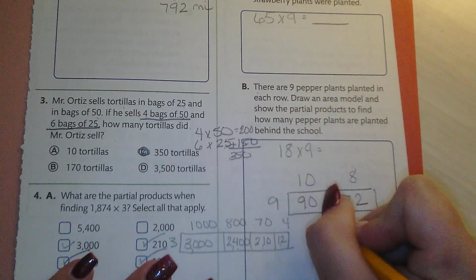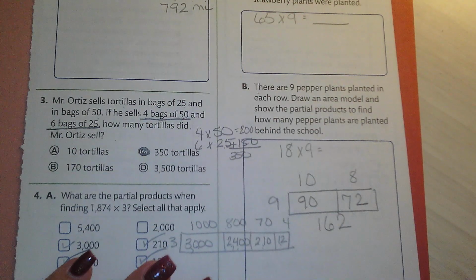And you add those two together, you're going to get 162. Okay?